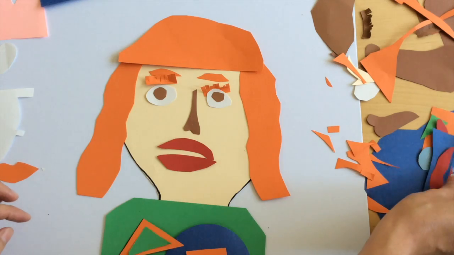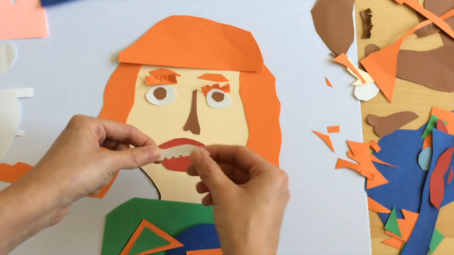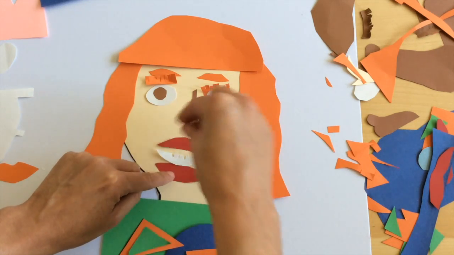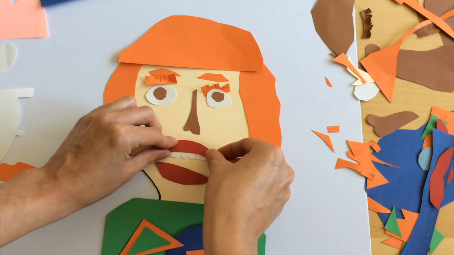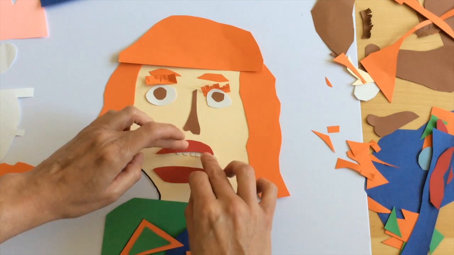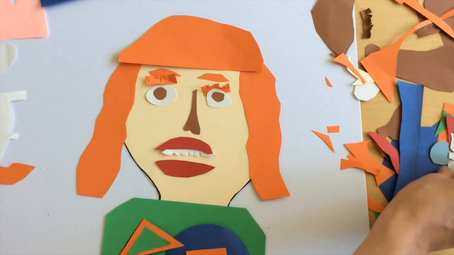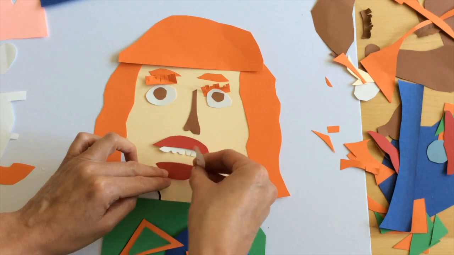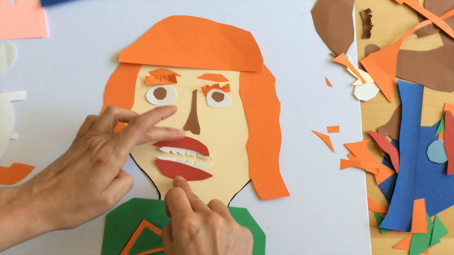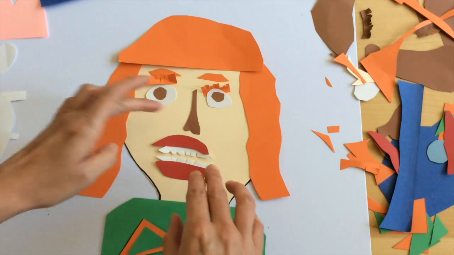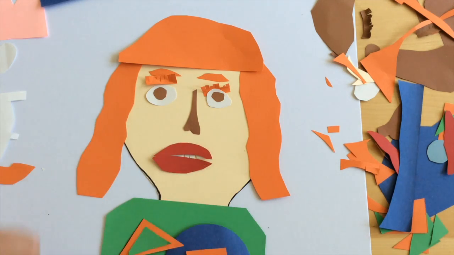You could add teeth. She looks like she needs some bottom teeth, doesn't she? She's opening wide for the dentist. If you wanted to close her mouth and just show a little bit of teeth, you could.